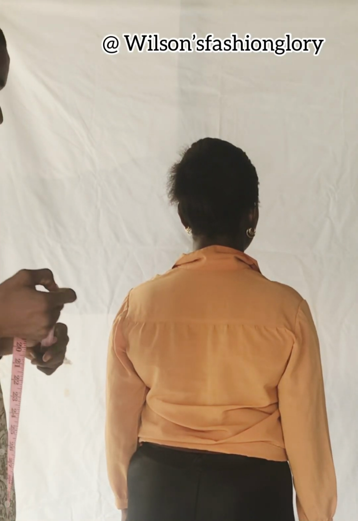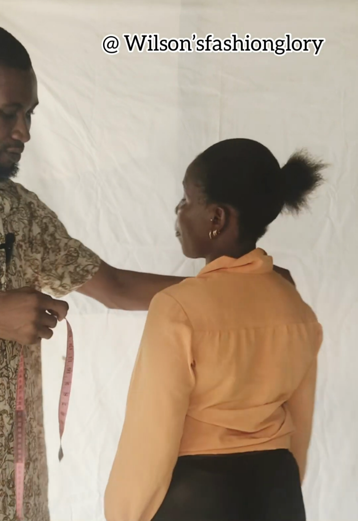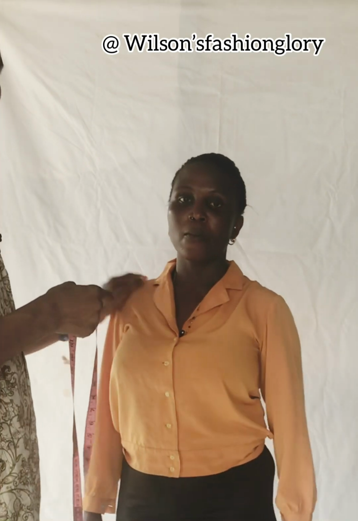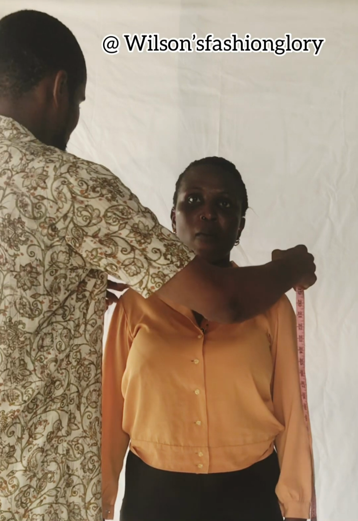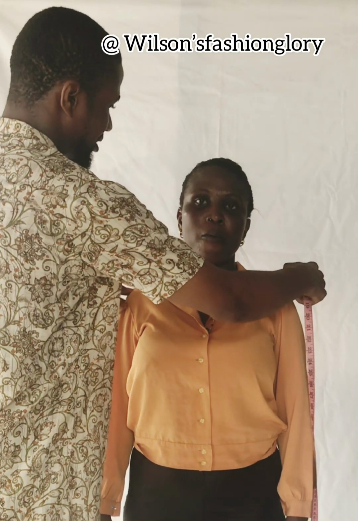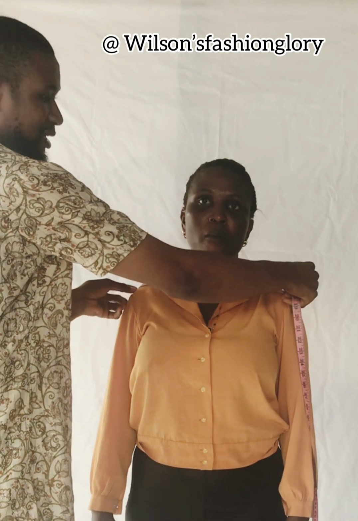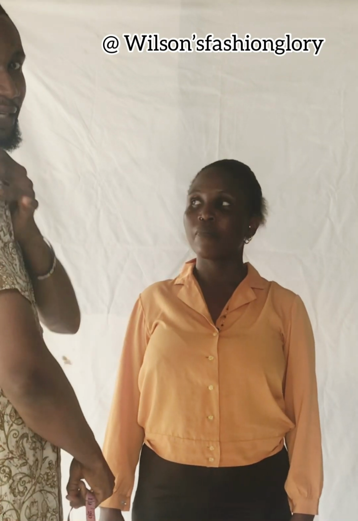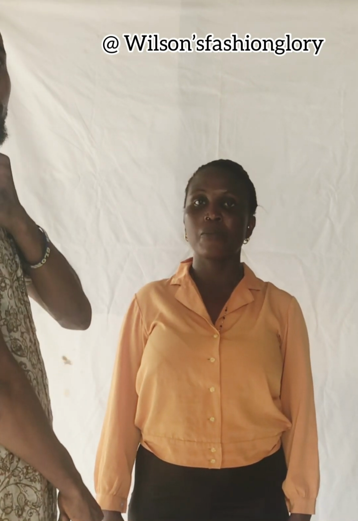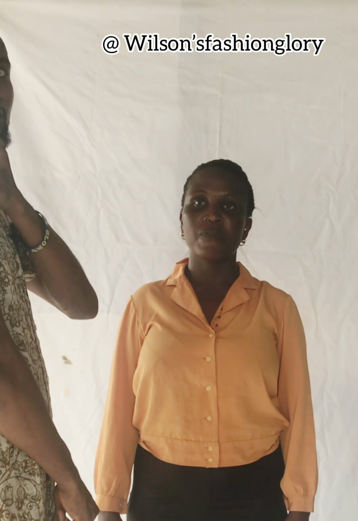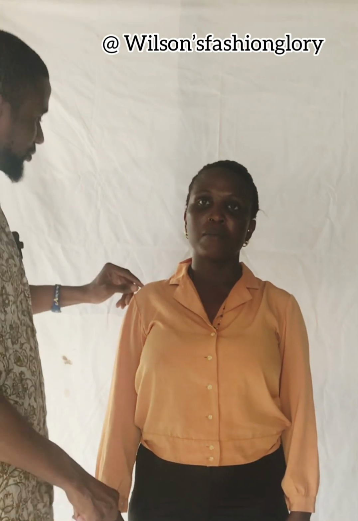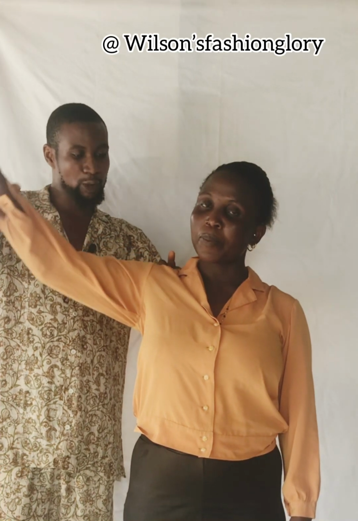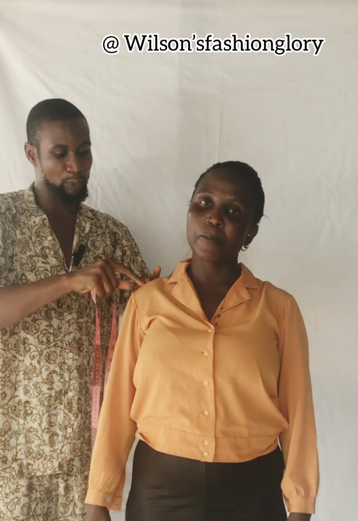After getting that, you are going to get your front shoulder, just like this. It should sit on the shoulder as I told you earlier. Please make sure you get it to sit at the right shoulder. You can tell your client to raise a hand like this. Then this point here, that is your shoulder measurement.